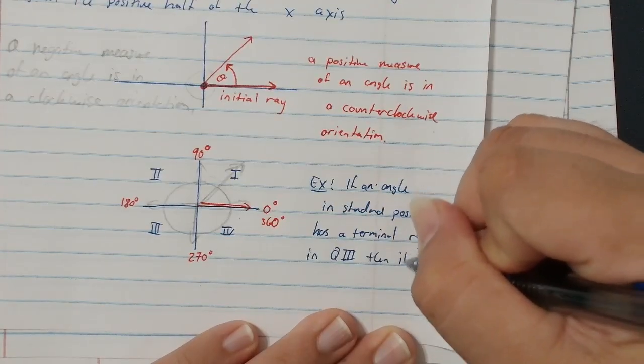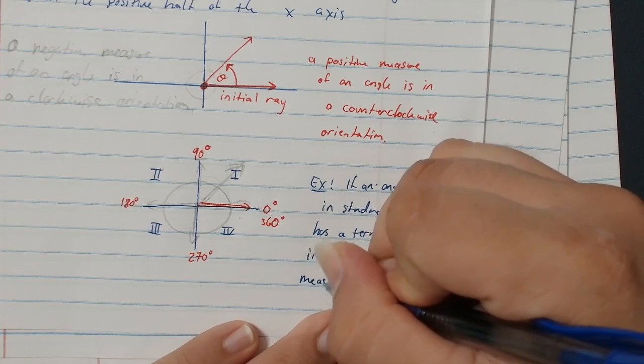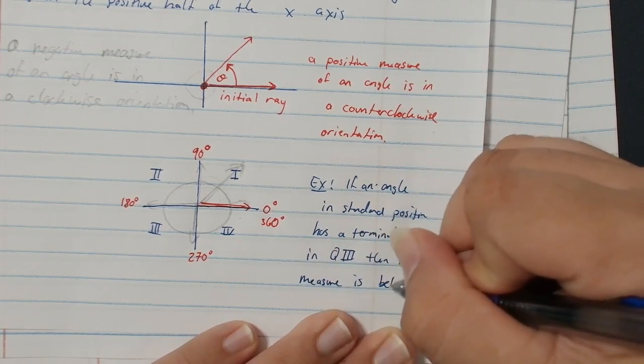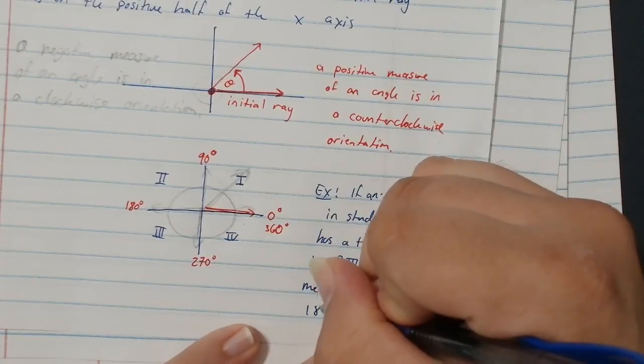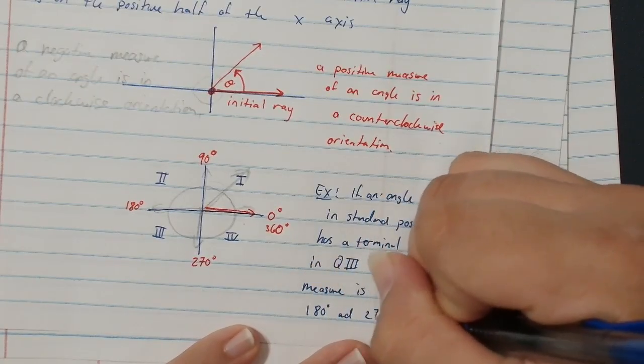Then its measure is between 180 degrees and 270 degrees.